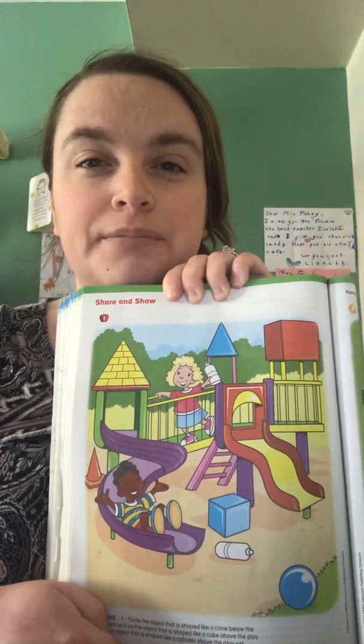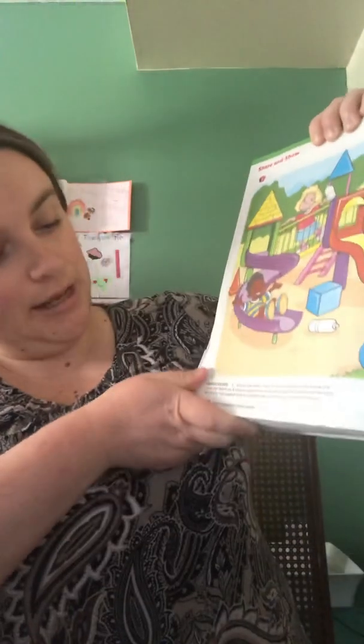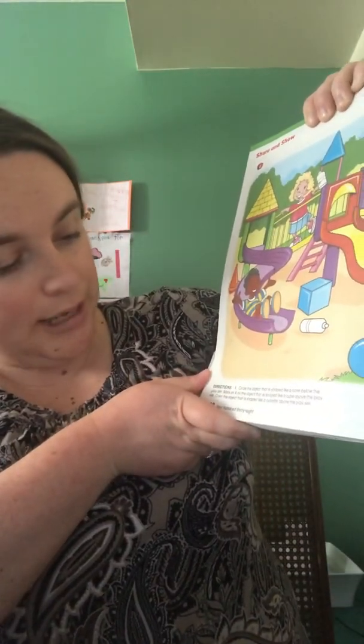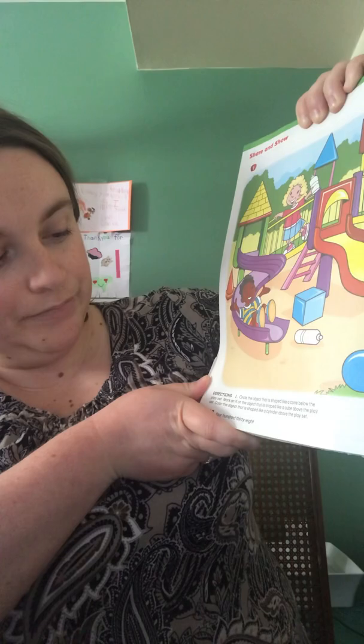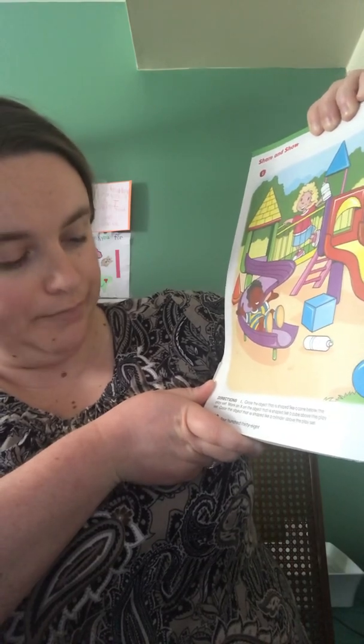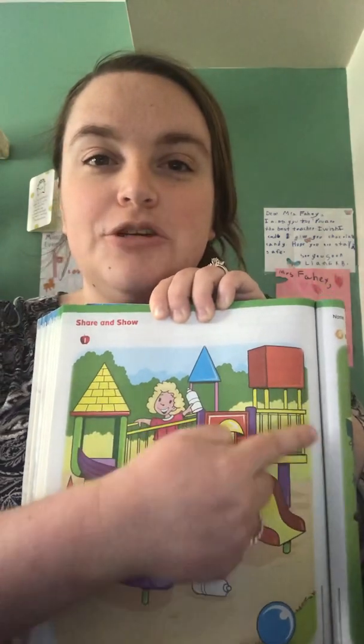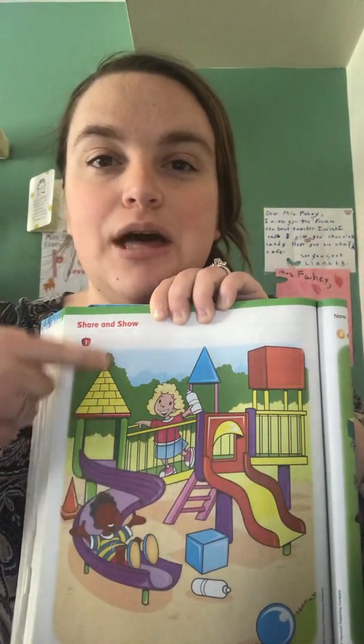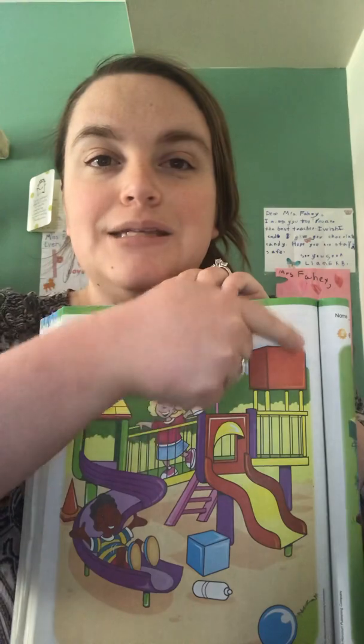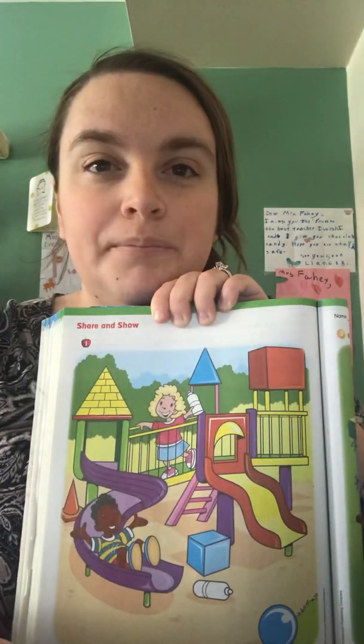Do you see a cone? Next direction. Mark an X on the object that is shaped like a cube above the play set. Here's your play set, so let's look up. Put an X on the object shaped like a cube.